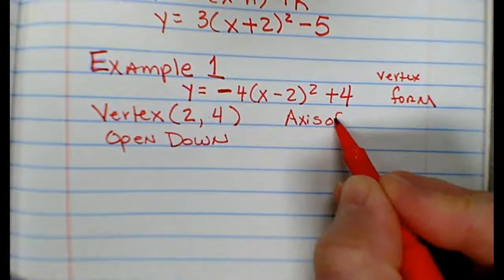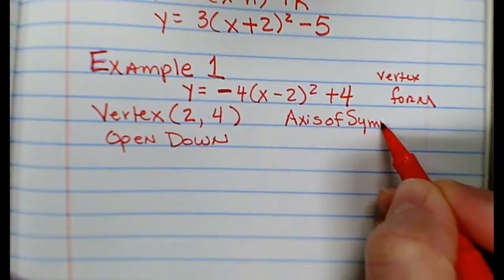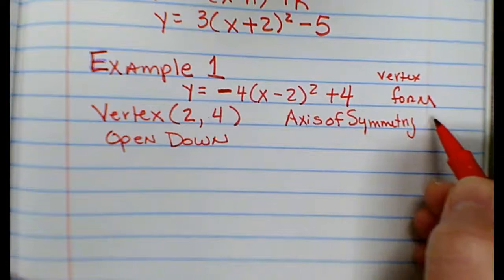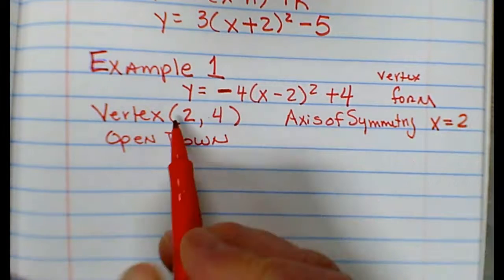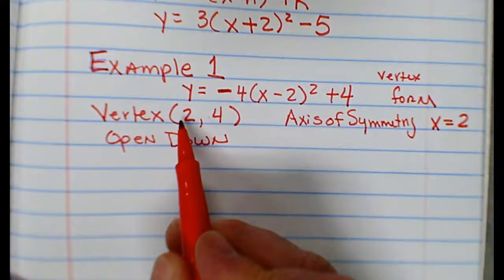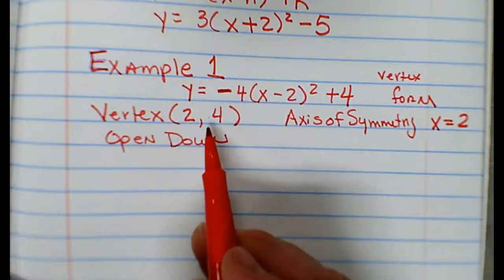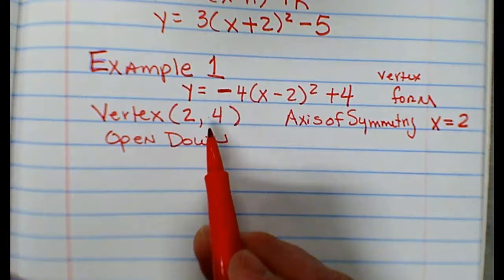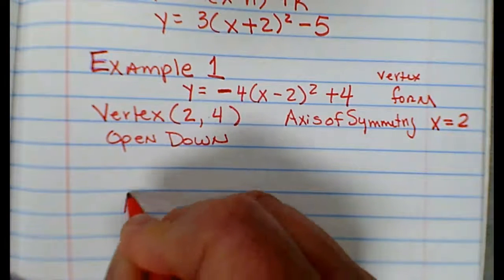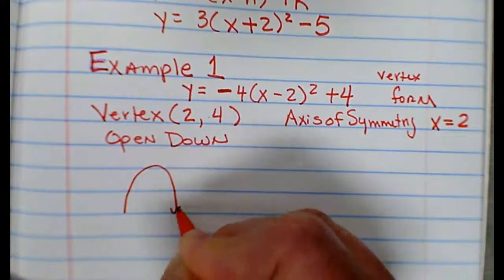Can you tell me the axis of symmetry? X equals 2. The axis of symmetry is going to go through the vertex point. Can you tell me whether this vertex point is going to be a maximum or a minimum? Picture might help you out.